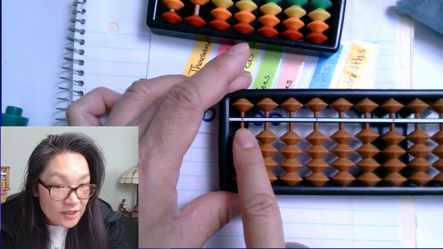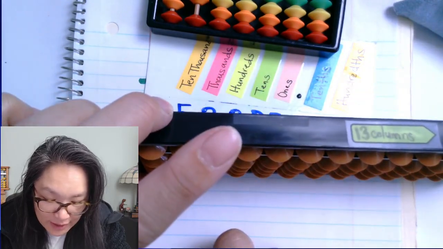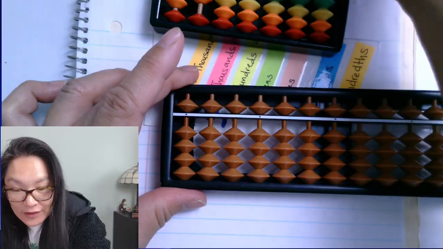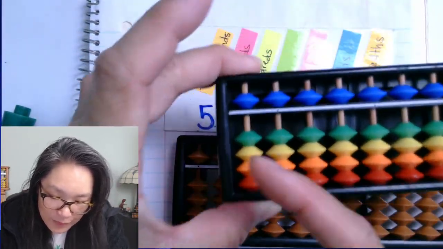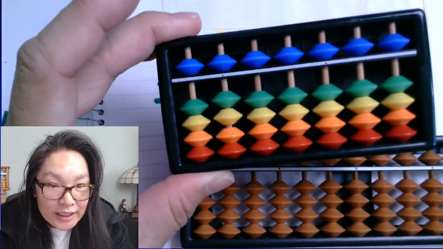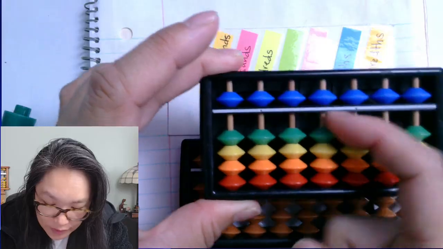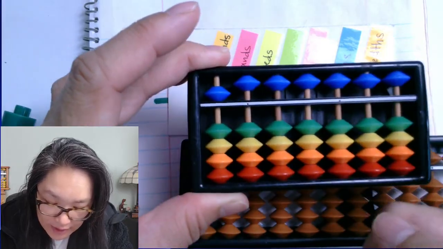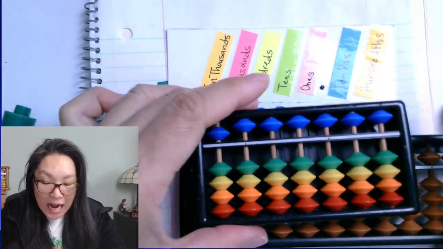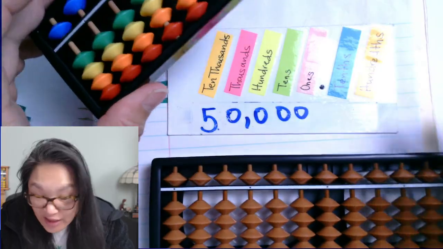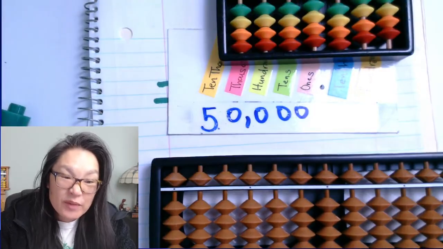If the abacus is for you, I would recommend a 13 column abacus. If the abacus is for your child, I would recommend 7. Why? Because it's colorful and it looks pretty. And the numbers on the abacus are not very big. Then they can graduate to more digits, and they'll feel accomplished, like we graduate from kindergarten, right?